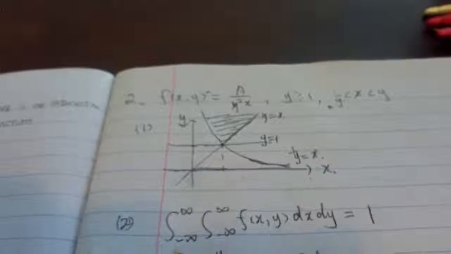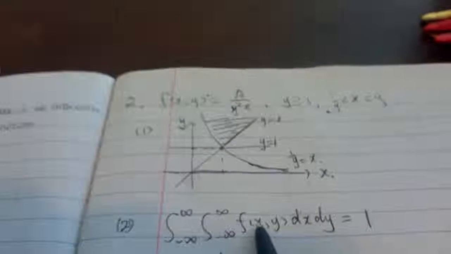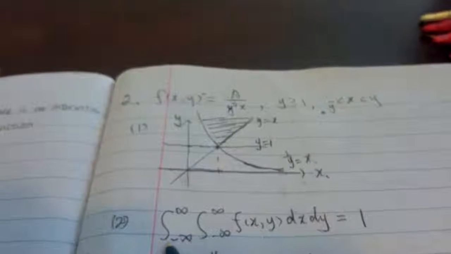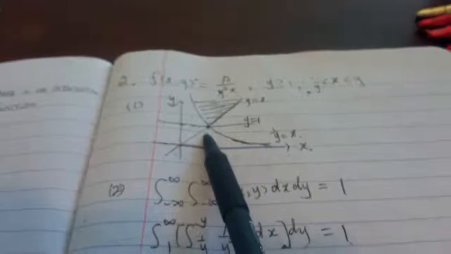Now we need to find a such that f of x, y is a valid joint density function. That means if we integrate f of x, y over the whole plane, from minus infinity to infinity, it must equal 1. But we know the bounds of this integral.